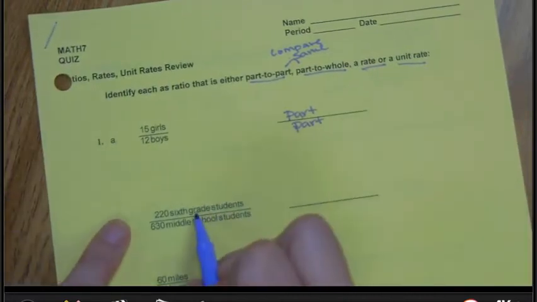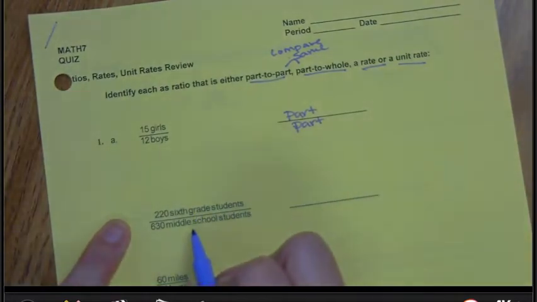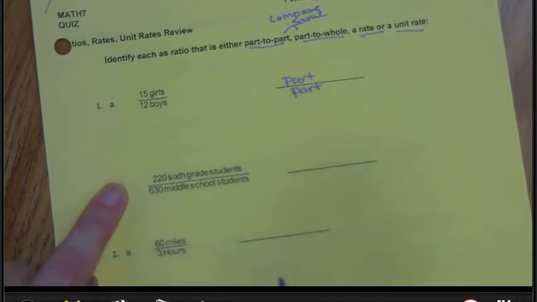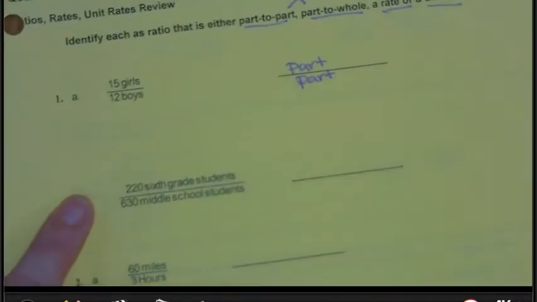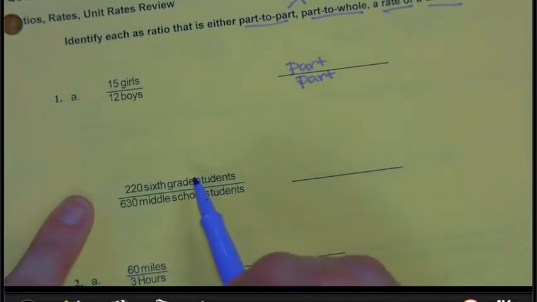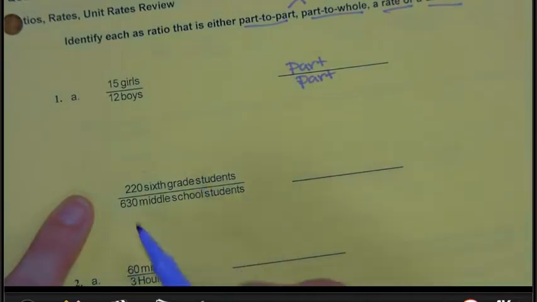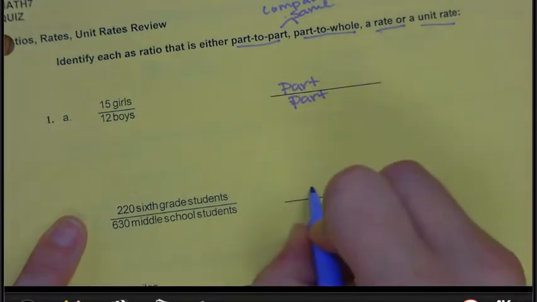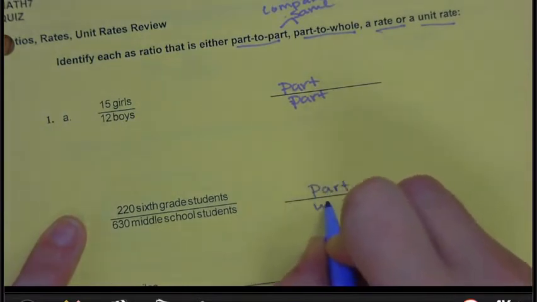Okay, I have 226 grade students over 630 middle school students. Well, I'm comparing the same thing, two different types of students. And it looks like I have a part over my total middle school students, so I'm a part over whole.